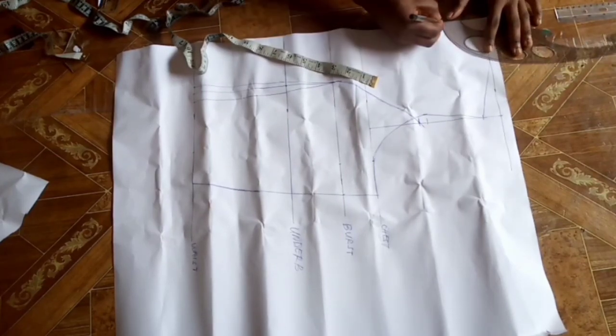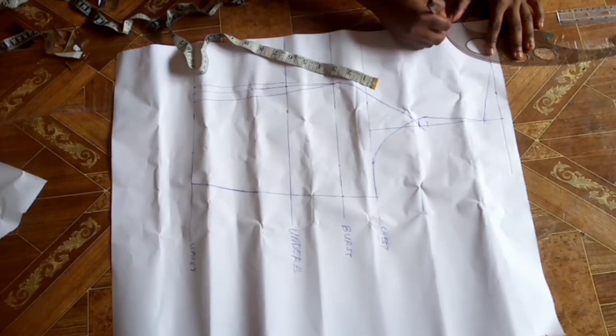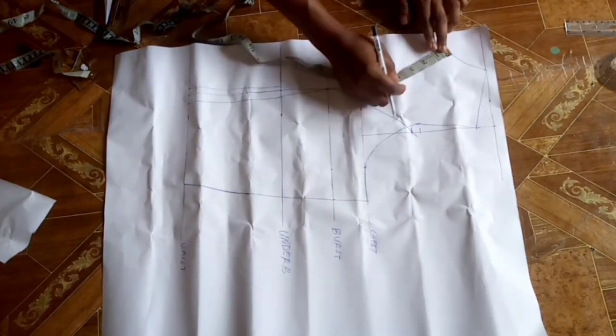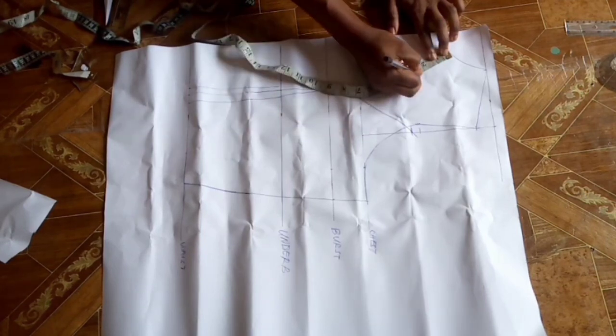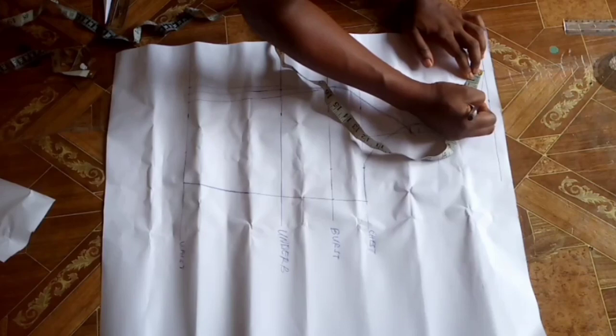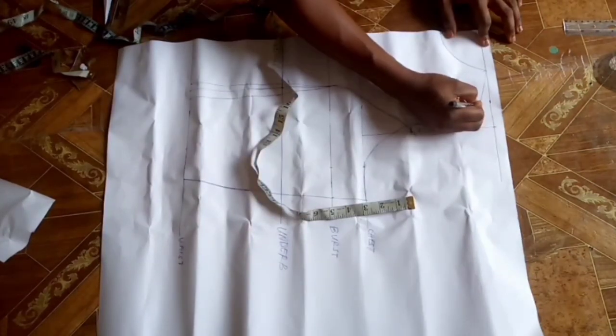Then from there, I'll mark 2.5 inches. So I'm marking 2.5 inches all the way around from where I have my neck depth. It is at this place that I'll be drawing out that pattern you see at the neck area of the top.